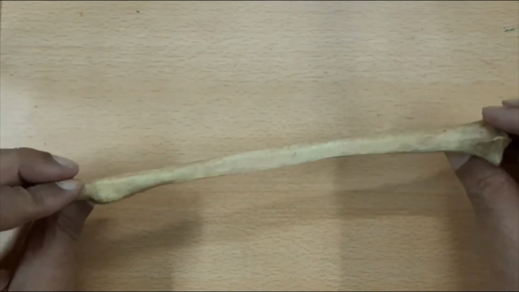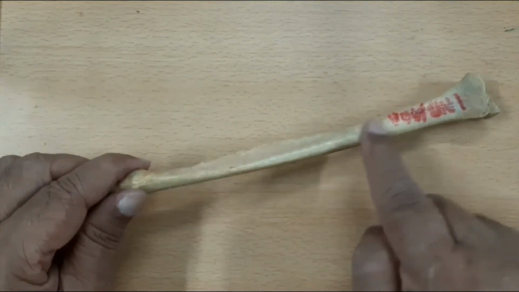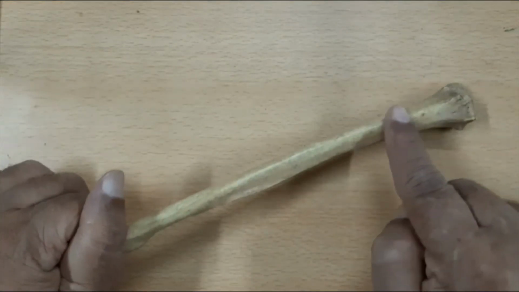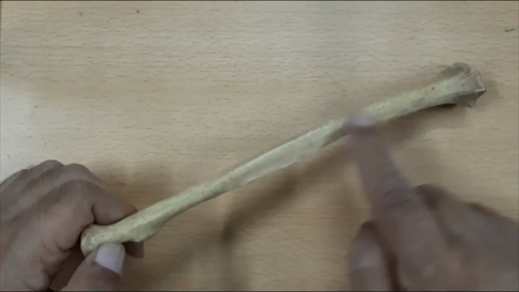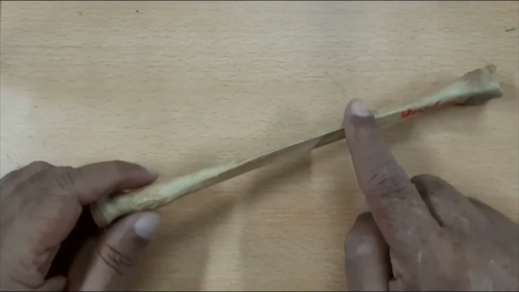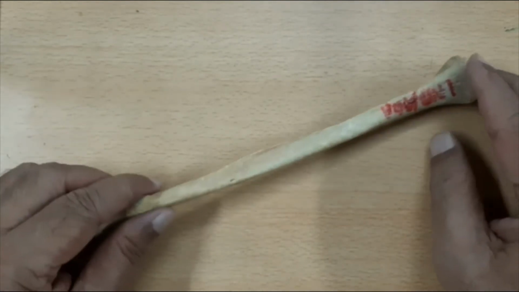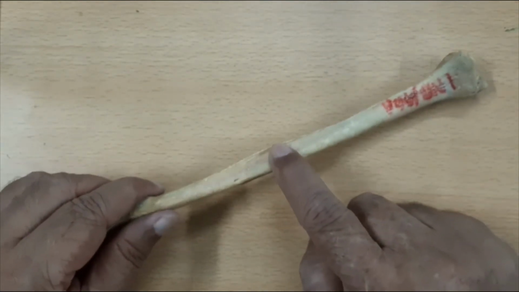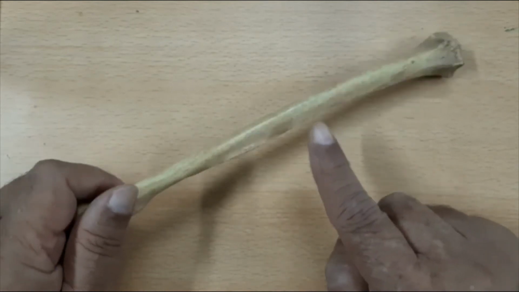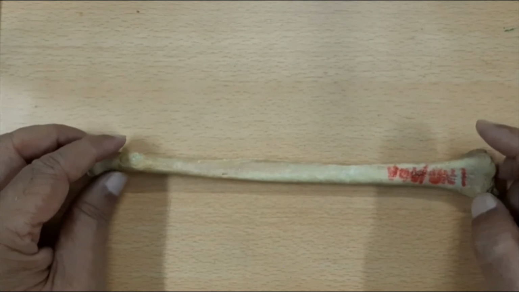Then he may ask you quickly about the borders and surfaces of the shaft. This is the anterior border, then there is a posterior border, and both these borders extend from the radial tuberosity, and then there is an interosseous or medial border. Thus the surfaces will be an anterior surface, a lateral surface, and a posterior surface. He can ask like that.